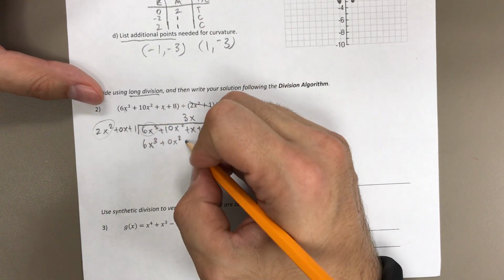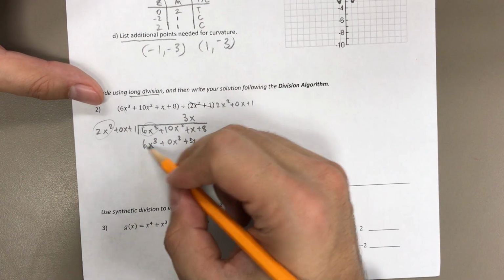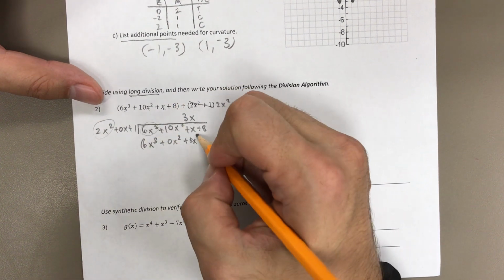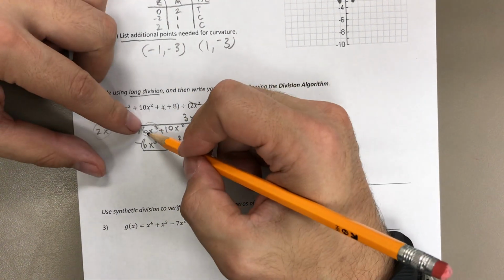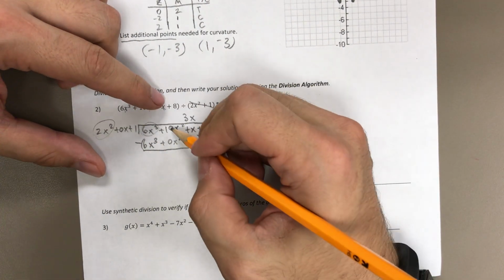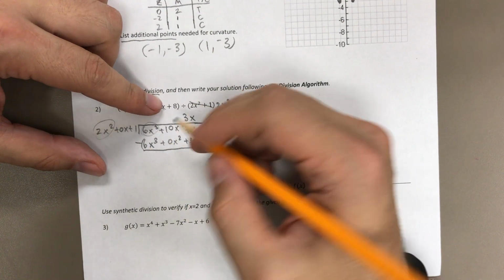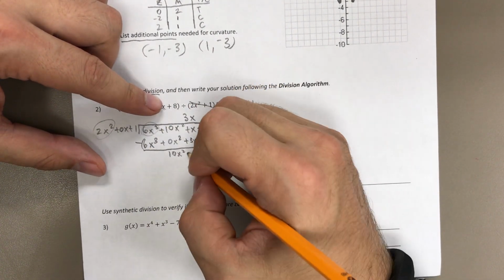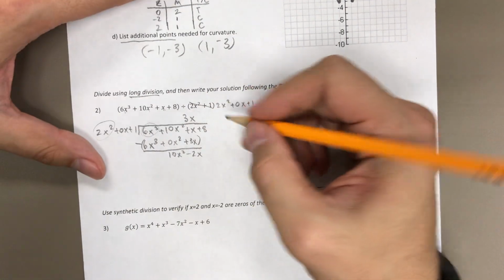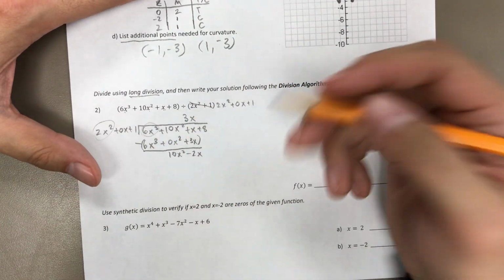3x times 1 is 3x, so plus 3x. Now when we find this polynomial, we subtract it away entirely from the three terms up here. So 6x to the third minus 6x to the third gives me 0, so it cancels out. 10x squared minus 0x squared is still just 10x squared. x minus 3x gives me negative 2x. Okay, so that's my remainder from doing this first part of the algorithm.